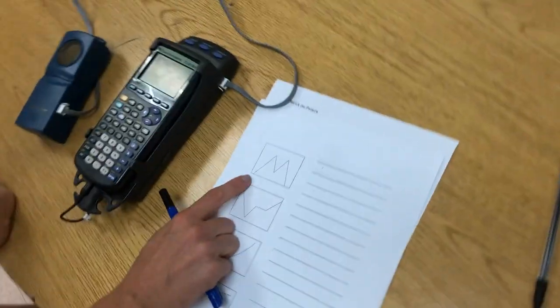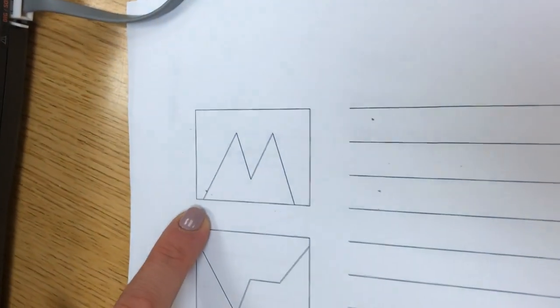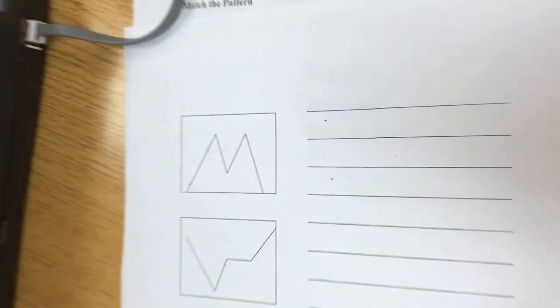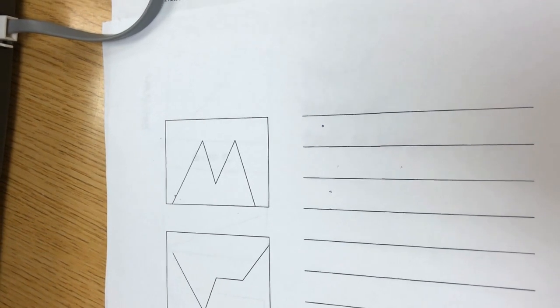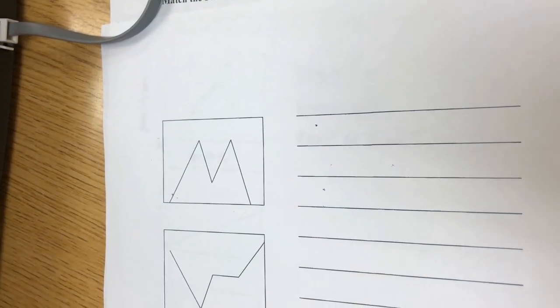Wah! Let's reset that one. Oh my God, how are we going to do this? I'm gonna have to take a second to think about this one. That looks like the first letter of your last name. Yeah, that's the M for Moore right there.